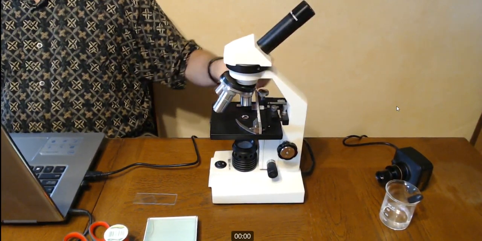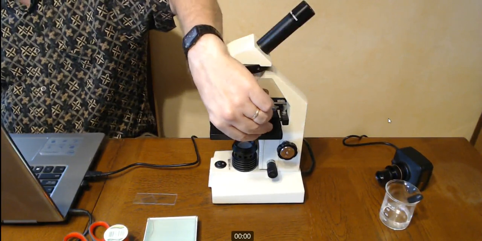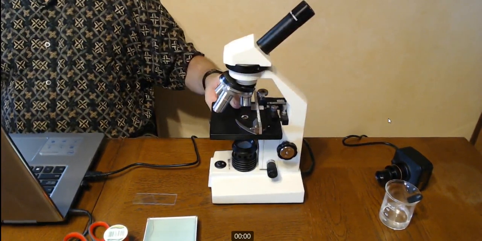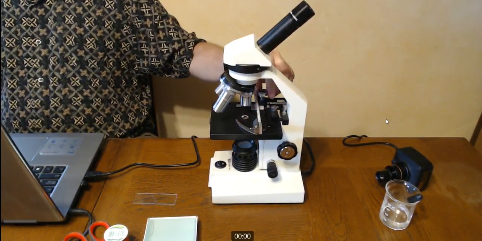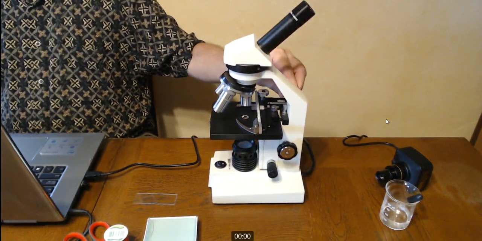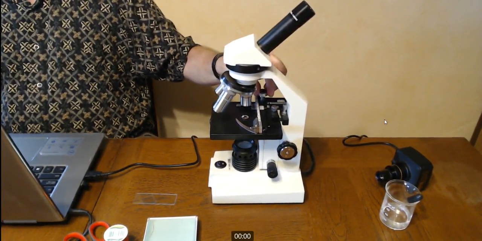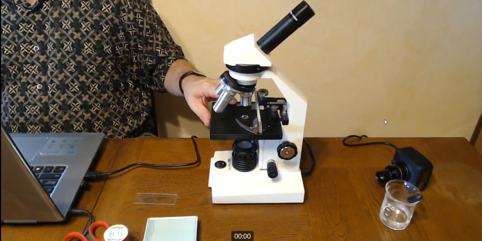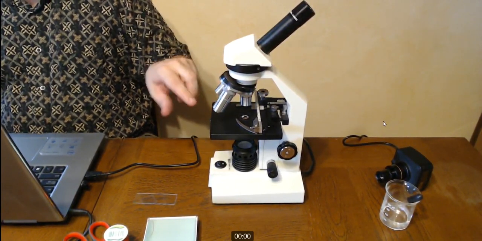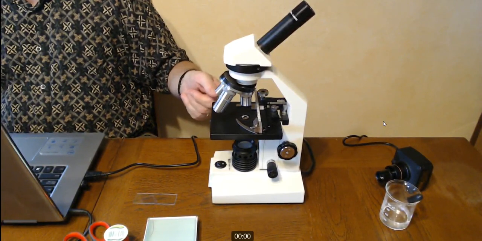A couple of things on the stage. One, we have a slide holder, a mechanical slide holder. It allows us to put our slide in, and we've got knobs on the side that move it up and down and back and forth. That can be very useful. Some microscopes don't have that. They just have clips there, and you have to use your thumbs to move it around as you go.